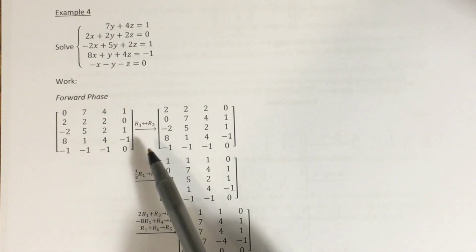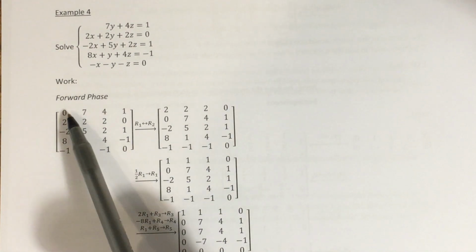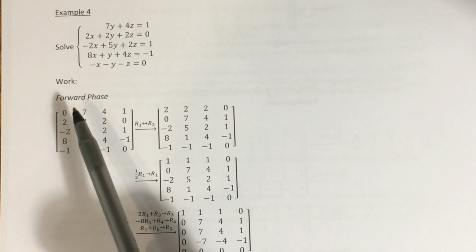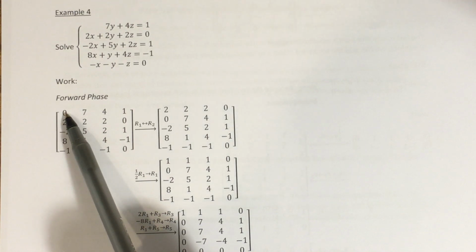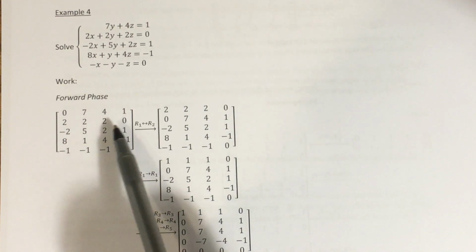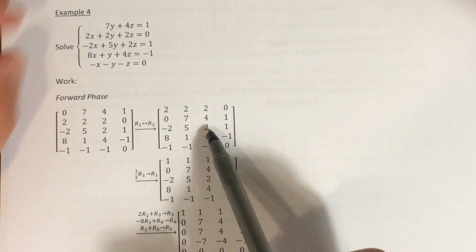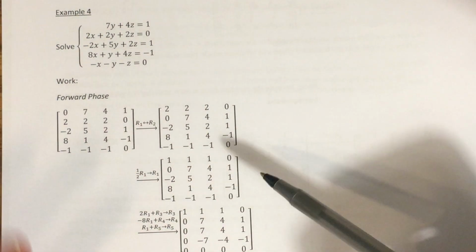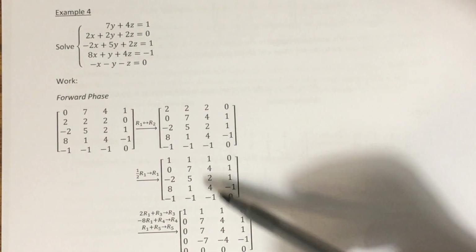Here's the forward phase. So again, I have a 0 here, and I can't multiply by anything to turn that 0 into a 1, so I have to interchange 2 rows. I interchange rows 1 and 2. And then, we've kind of walked through a lot of these examples already.